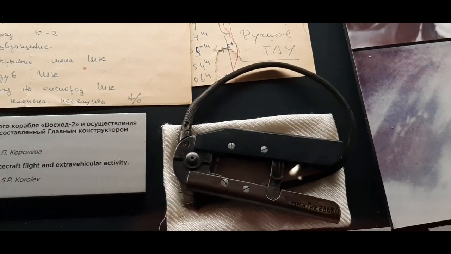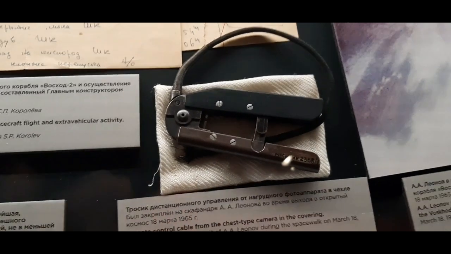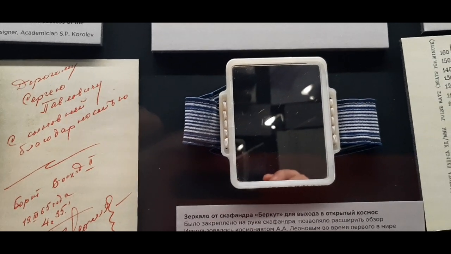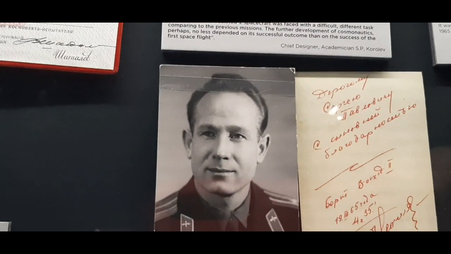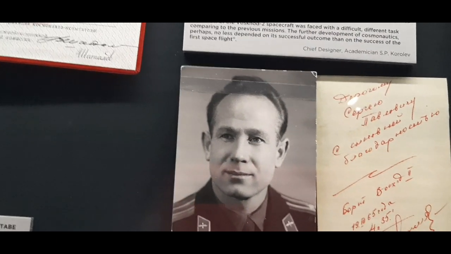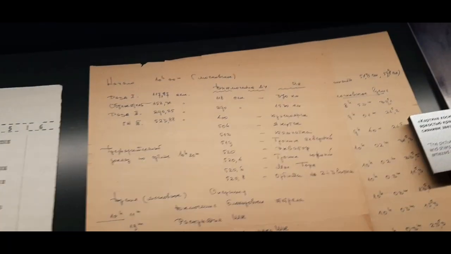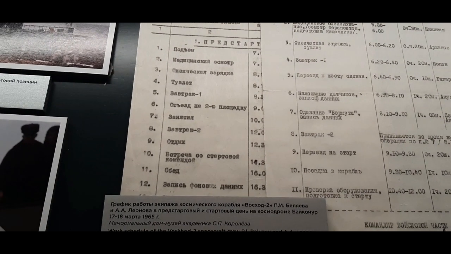Ito yung remote control cable from the chest type camera in the covering. Yan. Ito naman yung mirror from the Berkut space suit designed for spacewalk. Siya yung the crew of the Voskhod 2 spacecraft was faced with a different task compared to the previous mission. The time schedule of the Voskhod 2 spacecraft flight. Work schedule of the Voskhod 2 spacecraft crew.